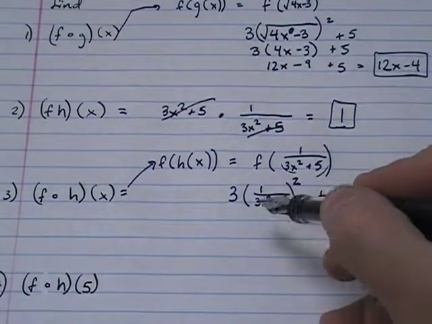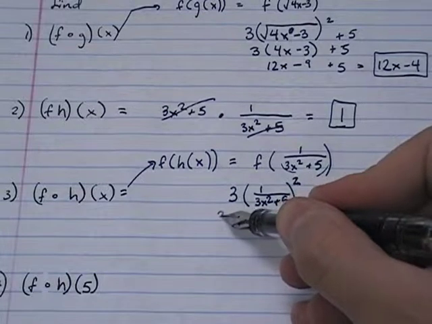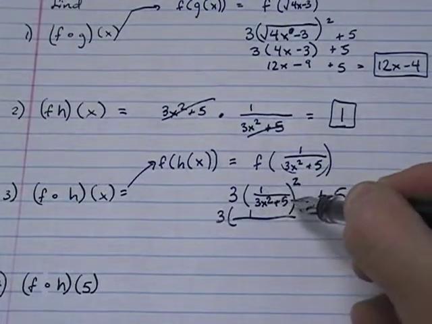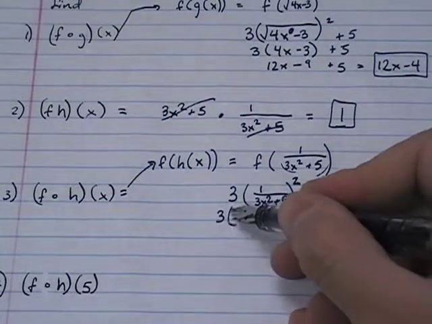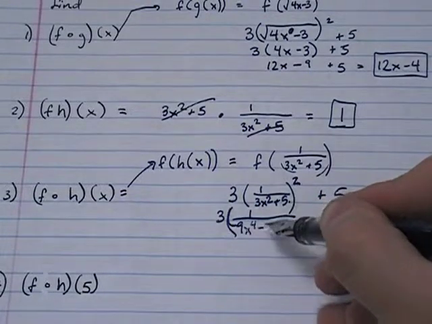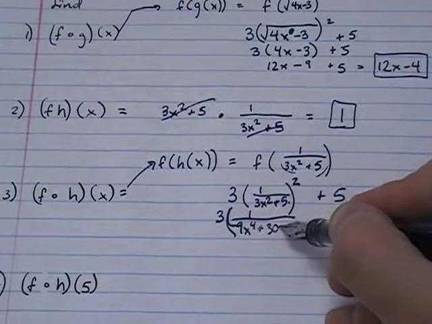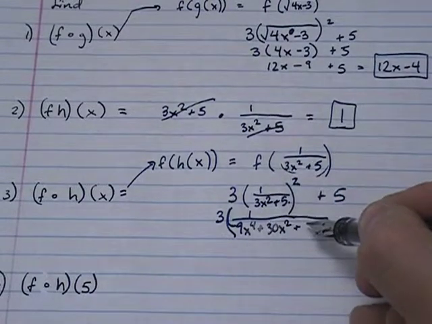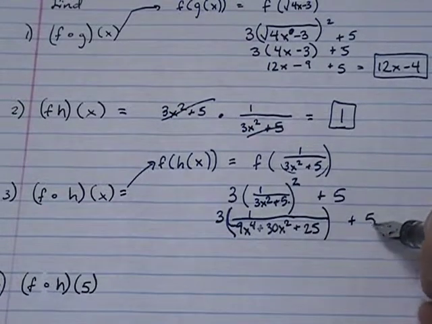So if we square that, what we end up with is 3 times 1 over, and 3x squared plus 5 squared is going to give us 9x to the 4th plus 30x squared, and then plus 25, and then that's plus 5.